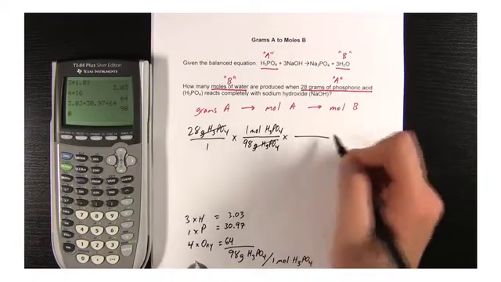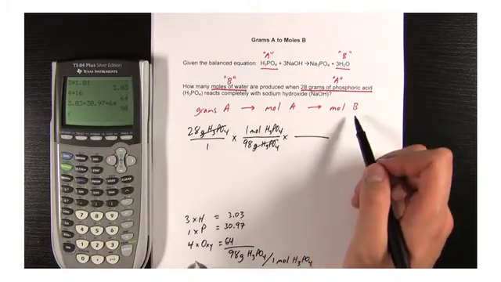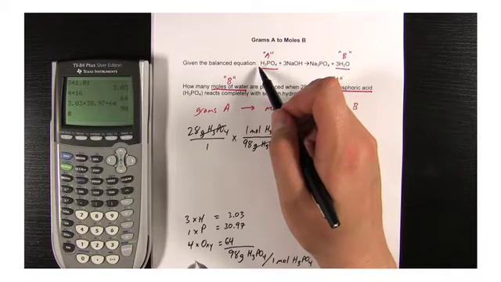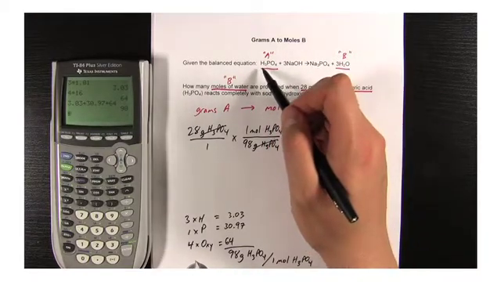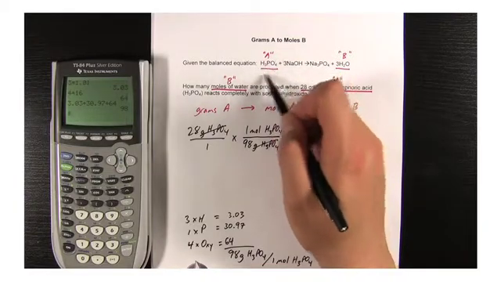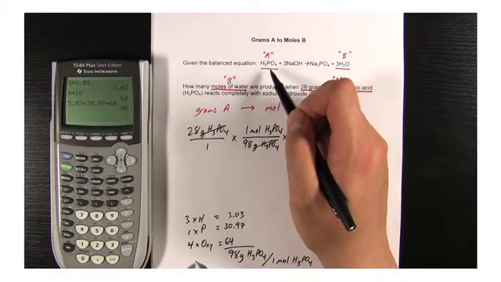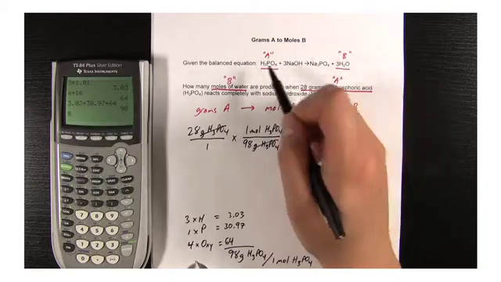Okay, last step. We're going from moles of A to moles of B. Looking at the equation, I don't see a number here, but that's all right, because chemists usually don't write ones. They don't write ones when there's only one of that particular substance. So the ratio between A to B is 1 to 3.